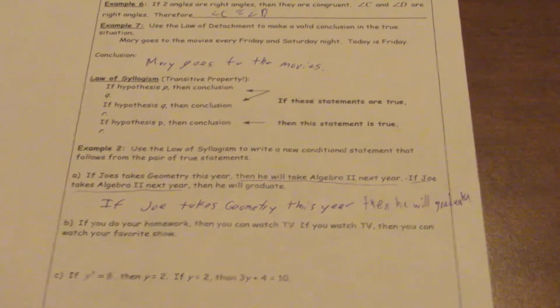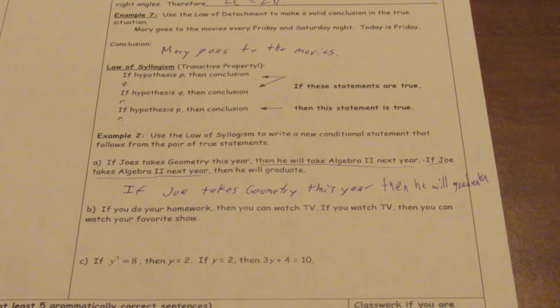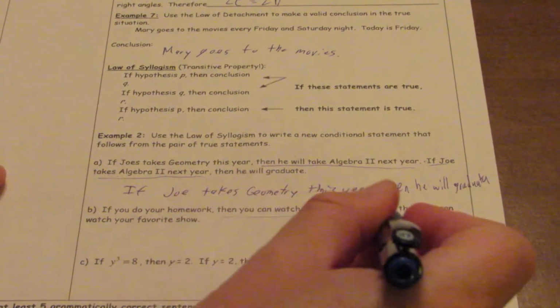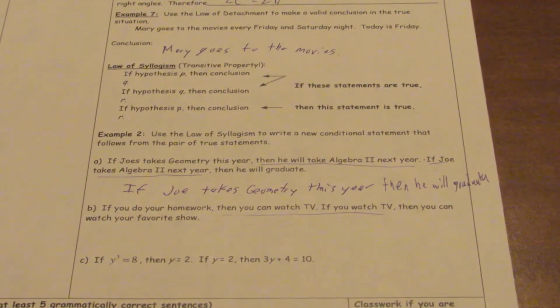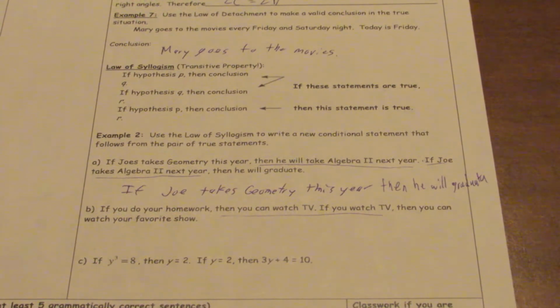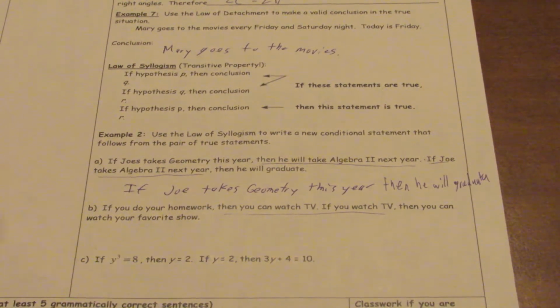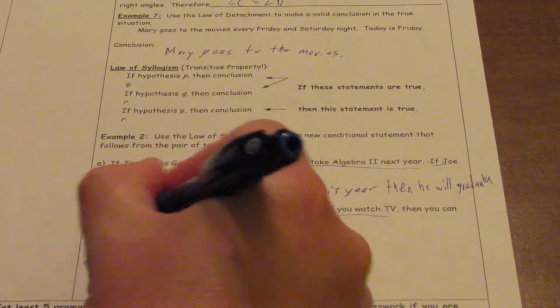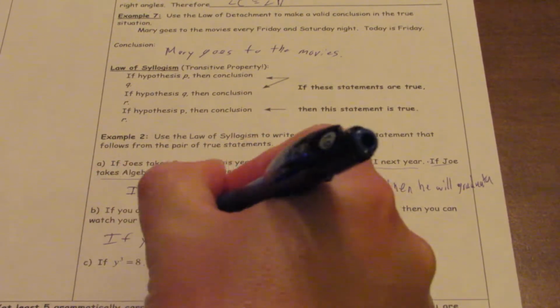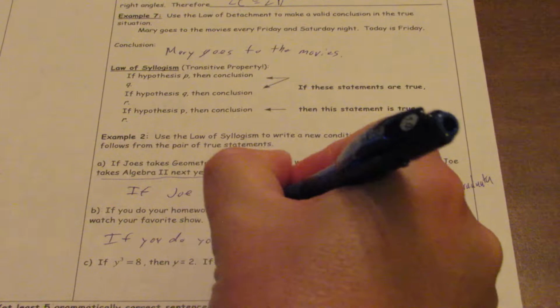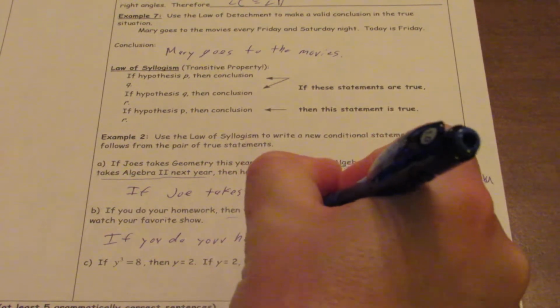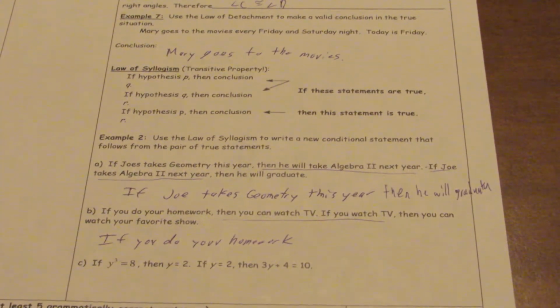So we look at B. If you do homework, then you can watch TV. If you watch TV, then you can watch your favorite show. So the watching TV here is the repetitive part. Both statements say I watch TV, if I watch TV. So if I do my homework, then I can watch my favorite show, and change the words up. So if you do your homework, then you can watch your favorite show.